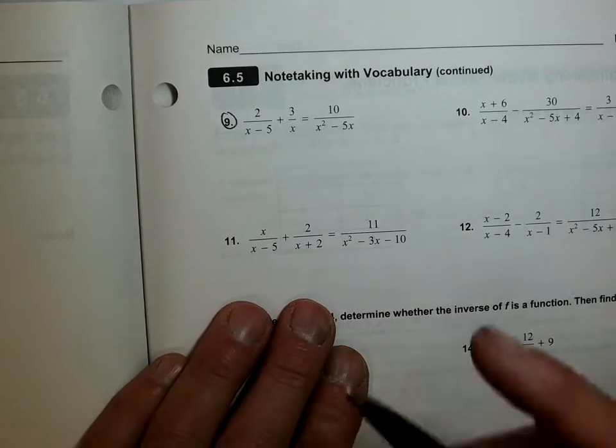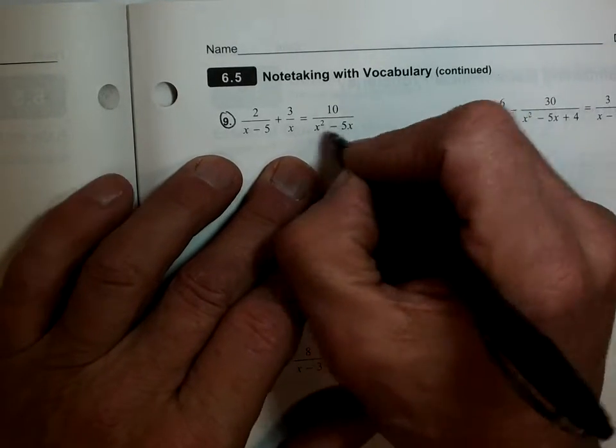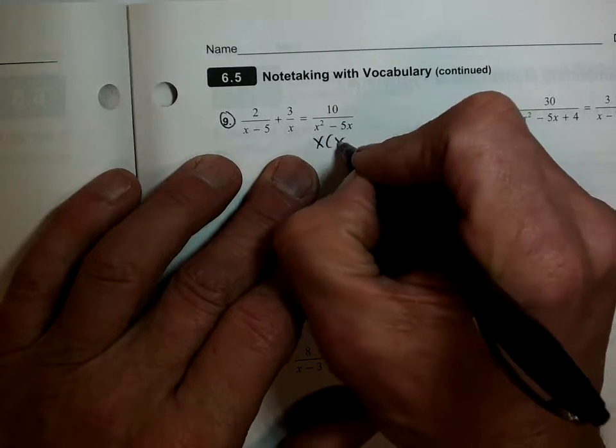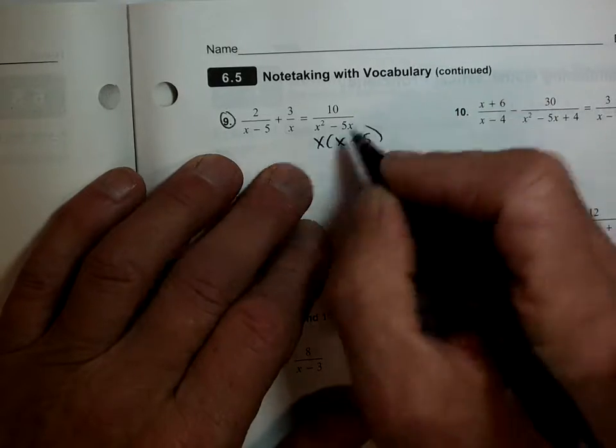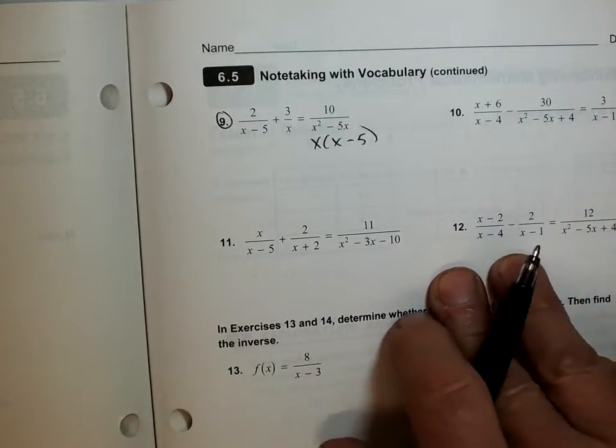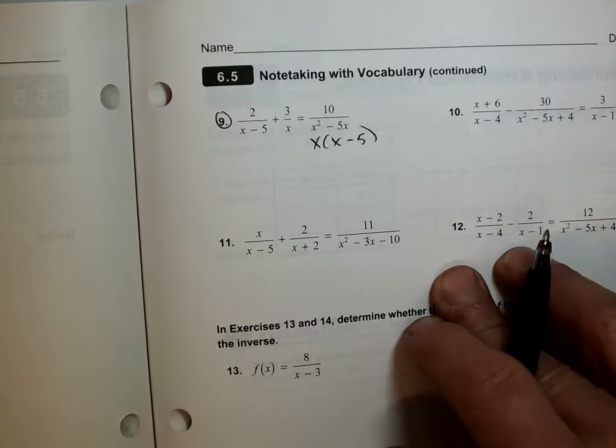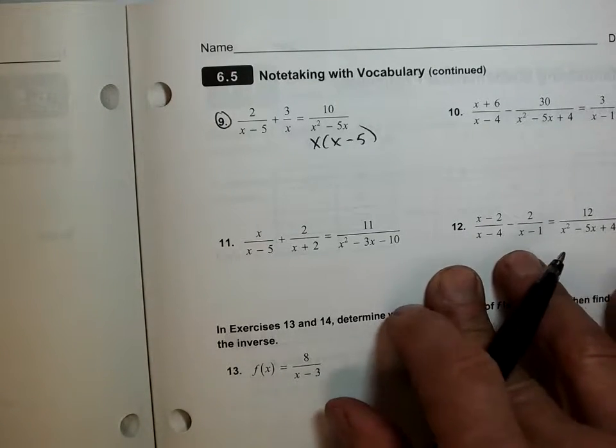So before I do problem number 9, let me factor. I'm going to factor this as an x times an x minus 5. Okay, let's just factor the denominator. It might make it easier for a common denominator. Plus, it's going to be easier to tell me what x cannot be. So I'm going to do this problem.